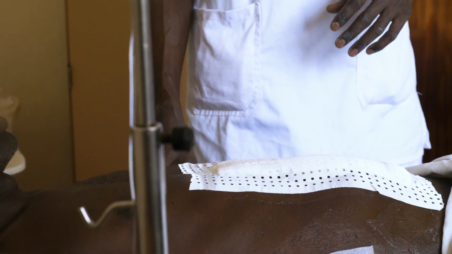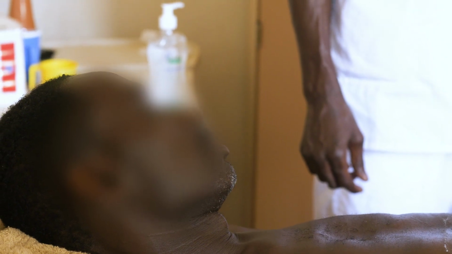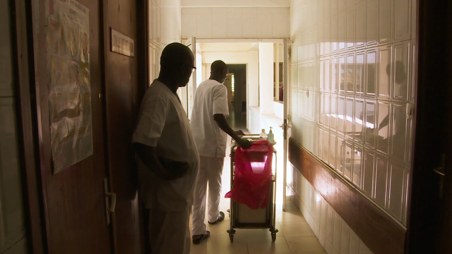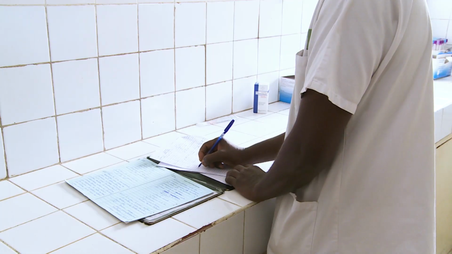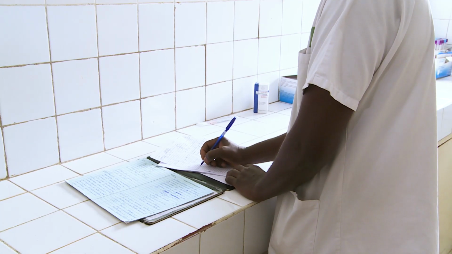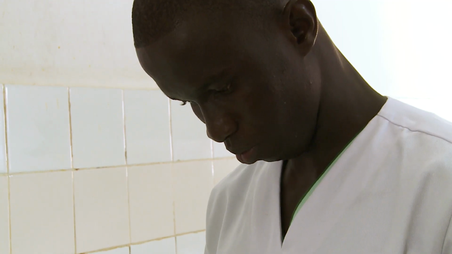Explain to the patient that the sample will be analyzed and results shared when available. Encourage the patient to report any discomfort or other potential signs and symptoms of infection. Push the trolley back to the preparation area and clear it as soon as possible. Record all observations and dressing change procedure in the patient's chart.